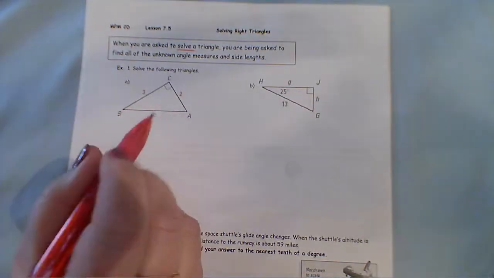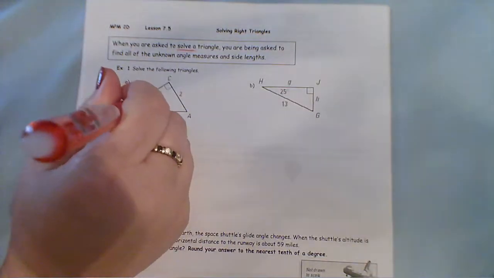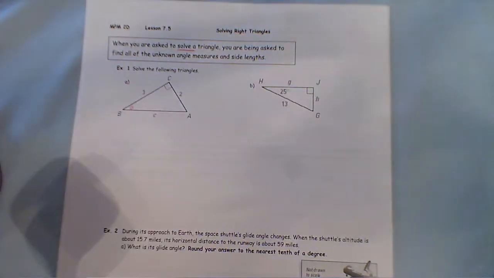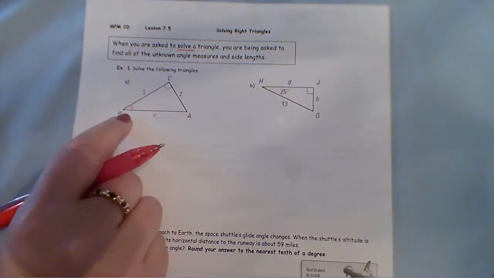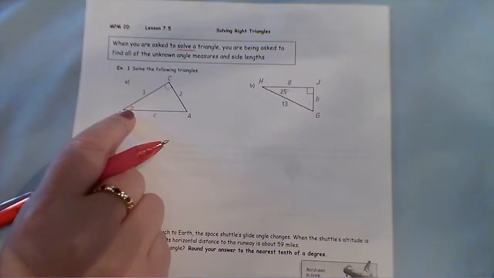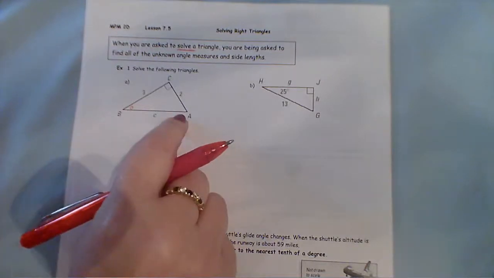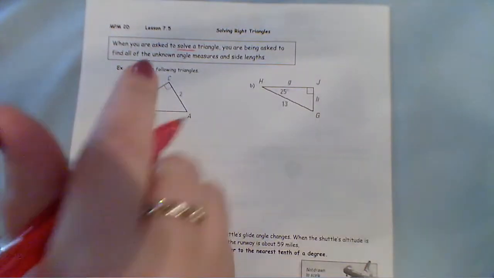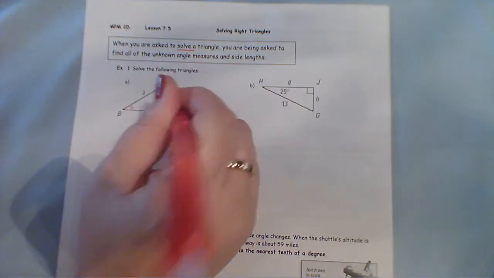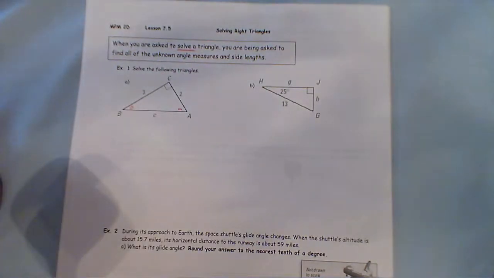So I'm going to call angle B theta. So I'm going to put a theta symbol in there. So again, remember, theta looks like a 0 with a horizontal line through it. And I'm going to put another symbol for angles. So I'm going to put alpha in vertex A to indicate that corner.